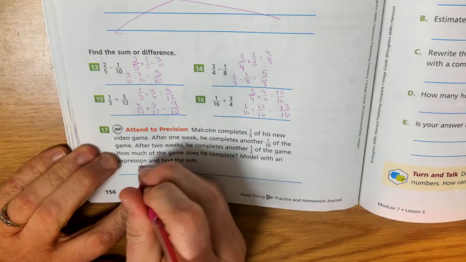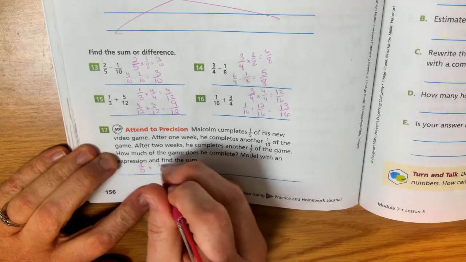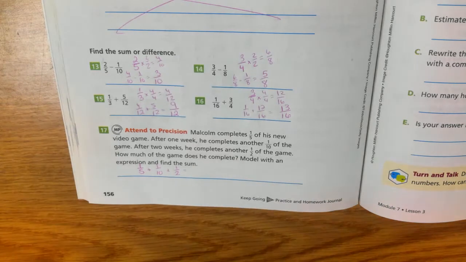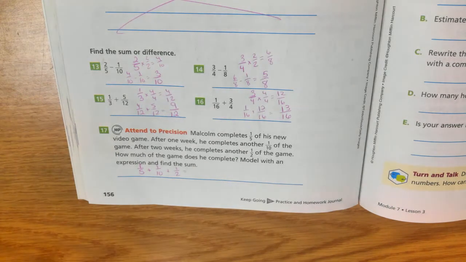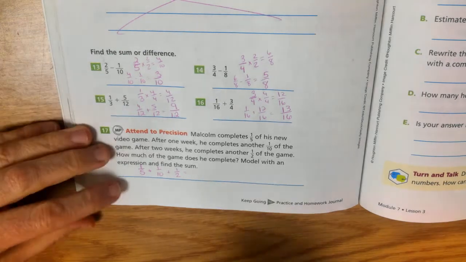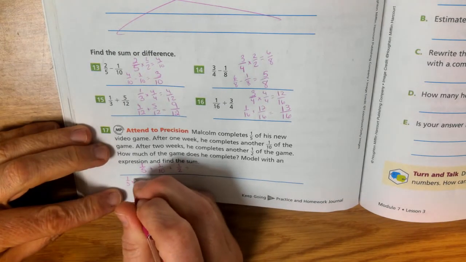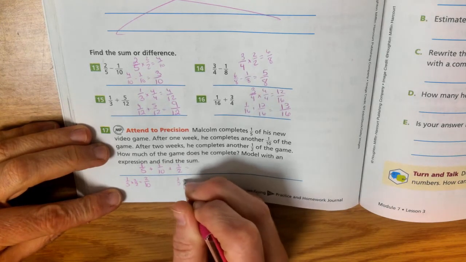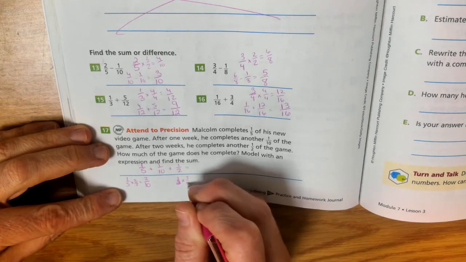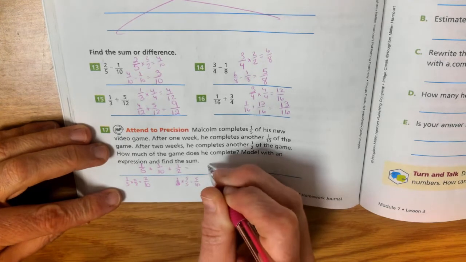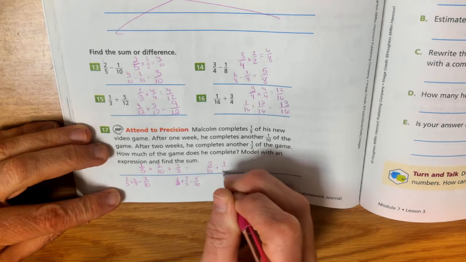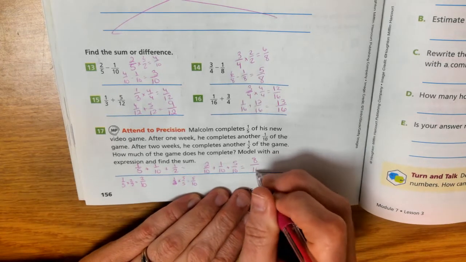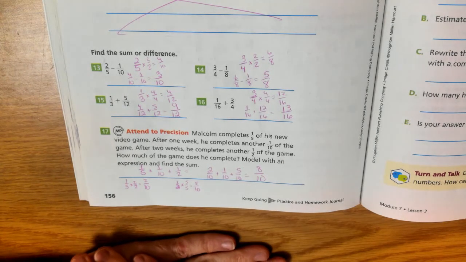So we have 1/5 plus 1/10 plus 1/2, right? We're going to add all those up together. So the common denominator that I can see from them all is to use tenths. So 1/5 times 2/2 is 2/10. And then 1/2 times 5/5 equals 5/10. So we have 2/10 plus 1/10 plus 5/10 equals 8/10 is how much of the game that he has completed.